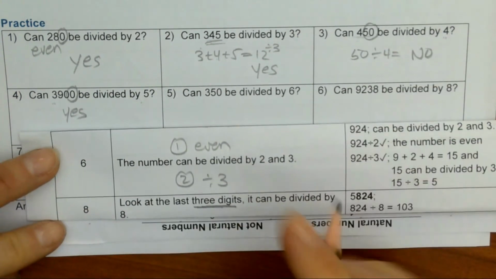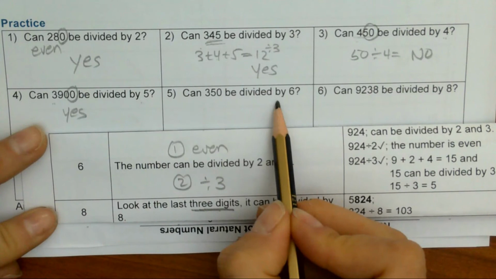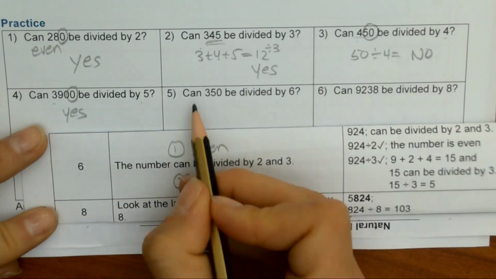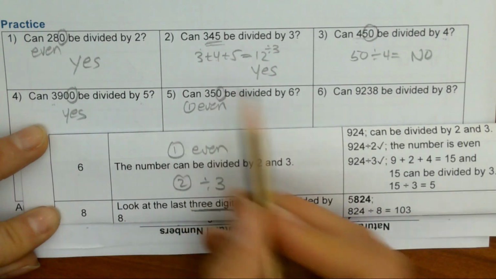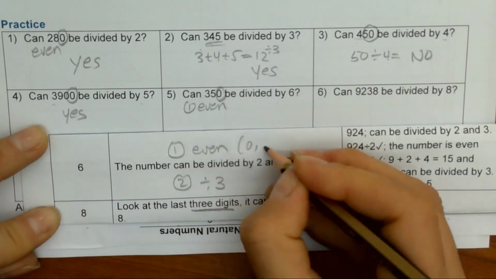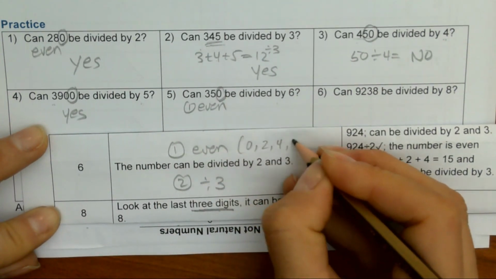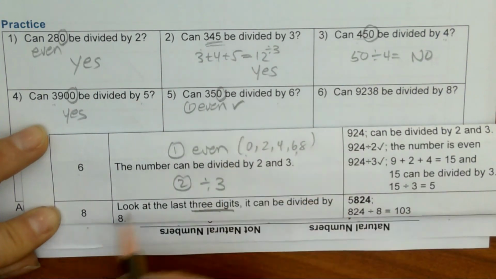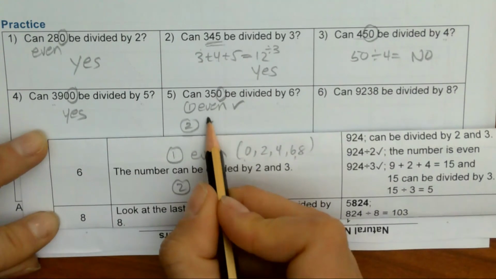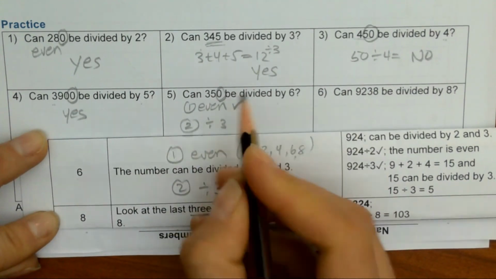Can this be divisible by 6? So 6 has 2 steps. One, it has to be even. So does this end in an even number? Even numbers are 0, 2, 4, 6, or 8. Yes, 0 is an even number, so it's even. Step 2, is it divisible by 3? So let's add up all the digits.